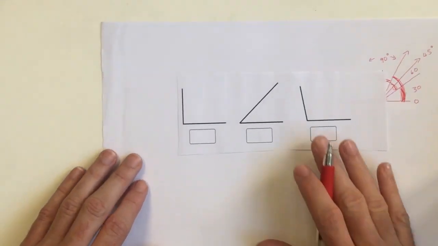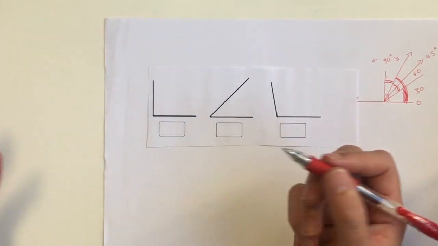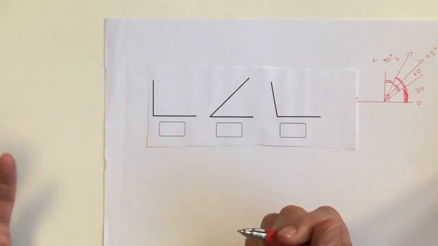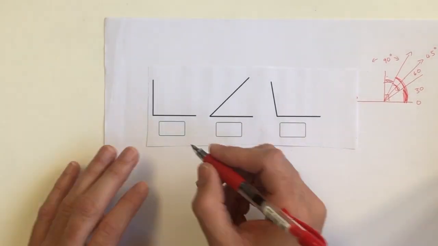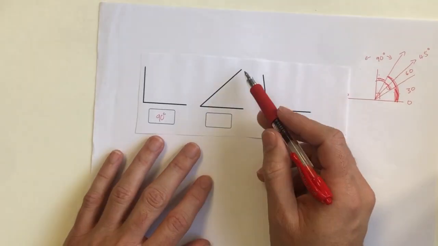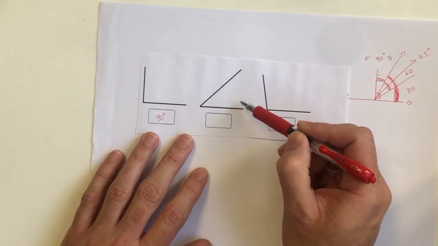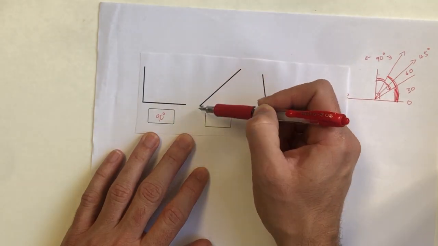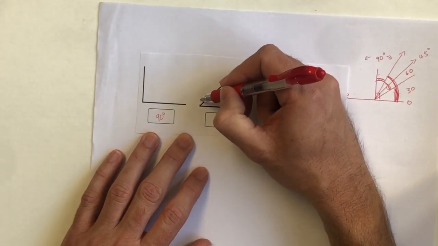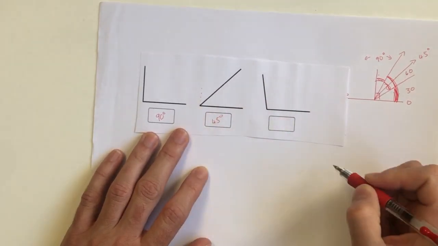So here I have an example. This one is quite easy to estimate. It's 90 degrees. It might be 91, might be 92, it might be 89, but 90 degrees is going to be a very good estimate. For this one, this looks very much halfway between 90 degrees, if 90 degrees were to be there. So I would say this is about 45 degrees, that's my estimate.